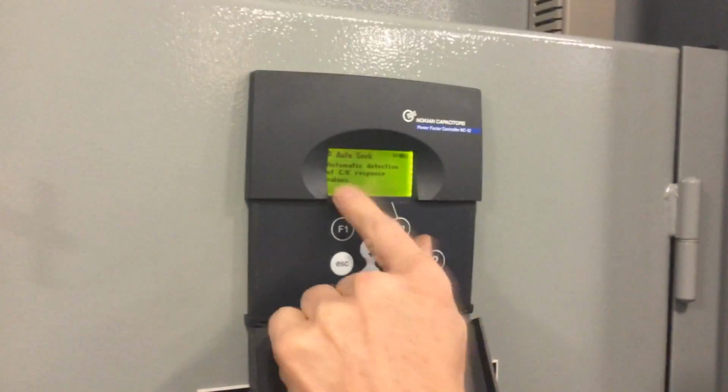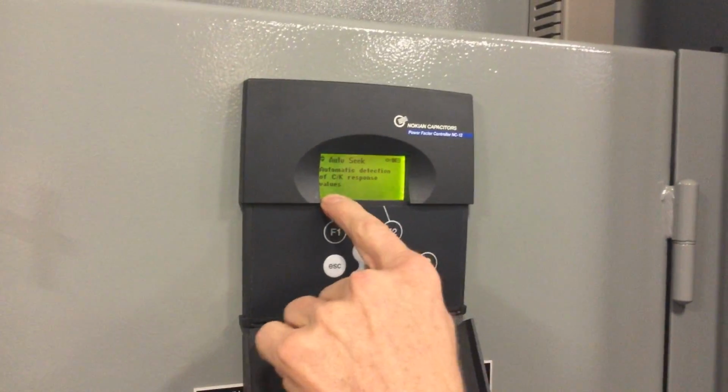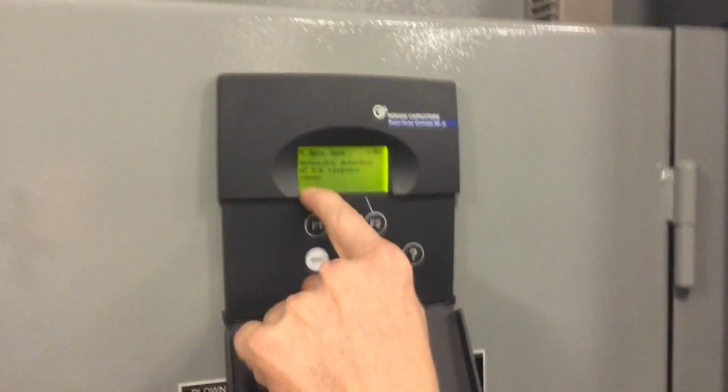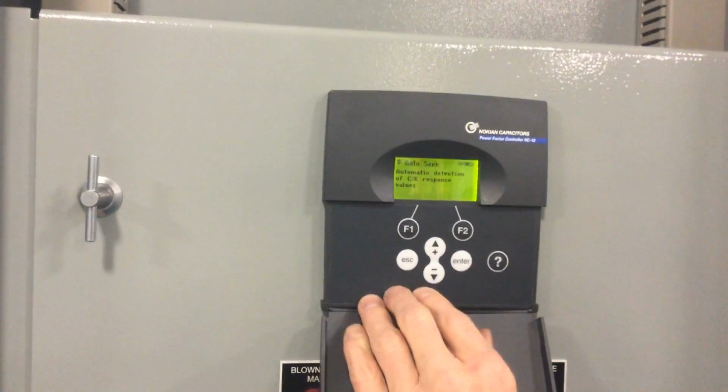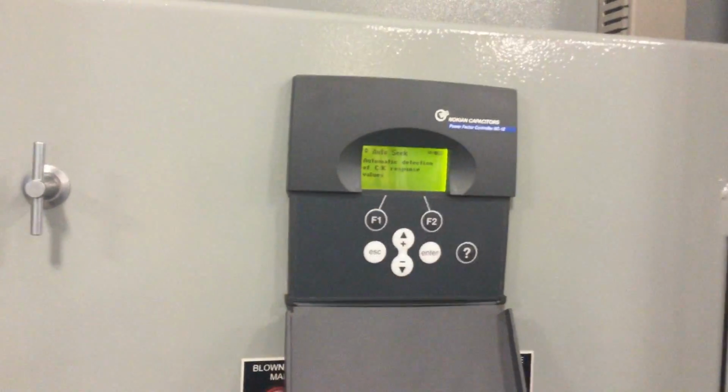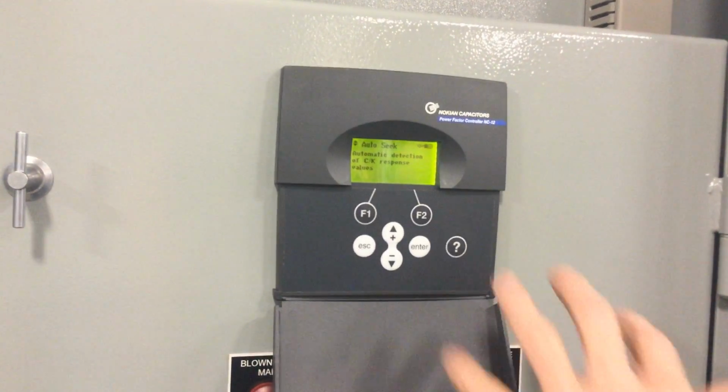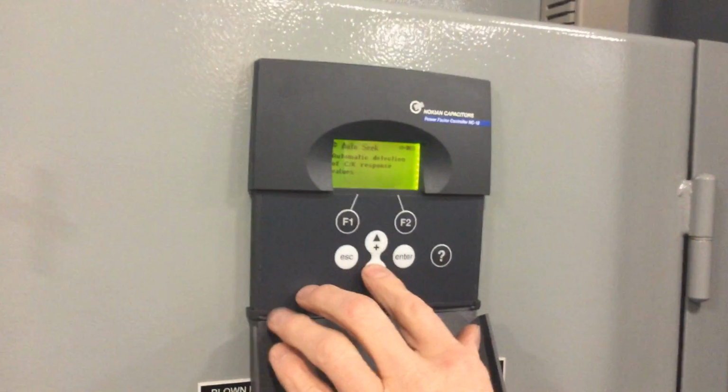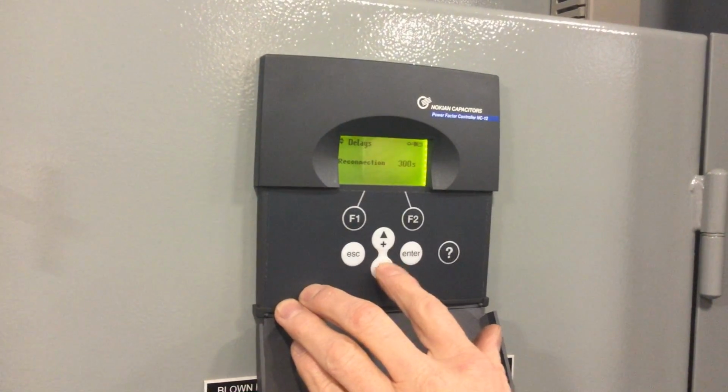These next panels we don't use. They're used for low voltage systems, 480 volt, 600 volt systems, and it's a way for the meter to automatically go out and determine some of these other parameters we've already put in. So we're going to skip those. We won't use them.